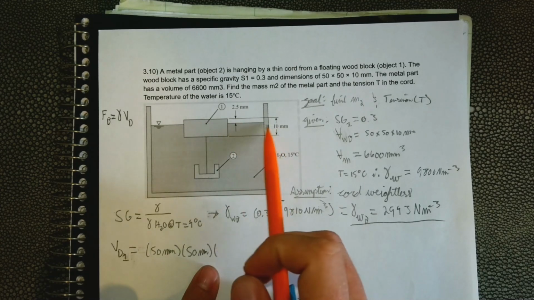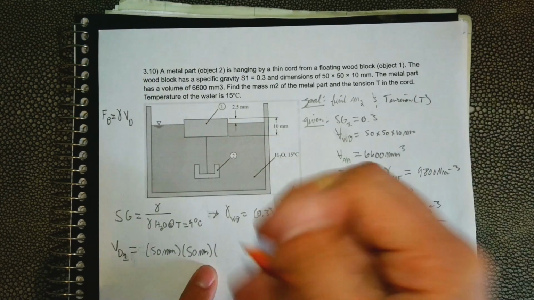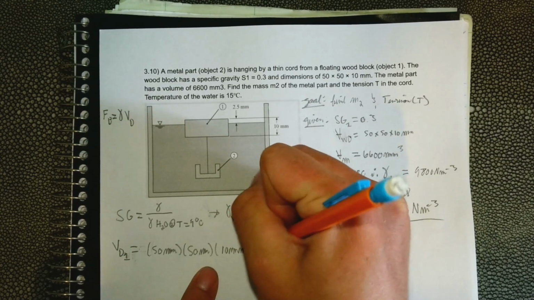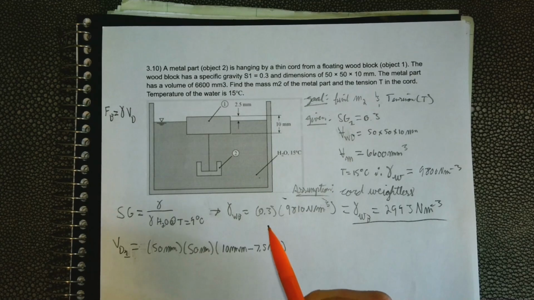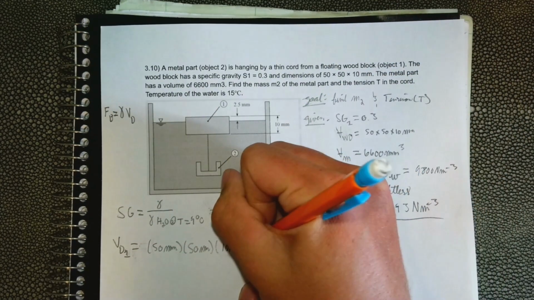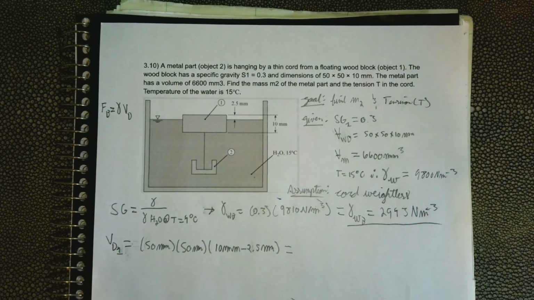The whole thing is 10 millimeters, but only 2.5 millimeters of it is above the water, so we have to account for that to find what's displaced. So it's actually 2.5. I wrote it wrong. Then put that in the calculator. Let me calculate it out real quick.